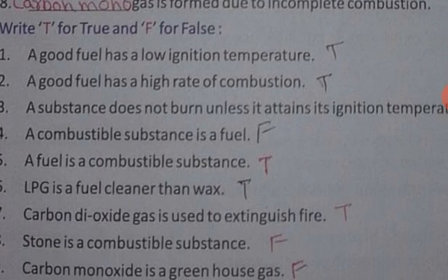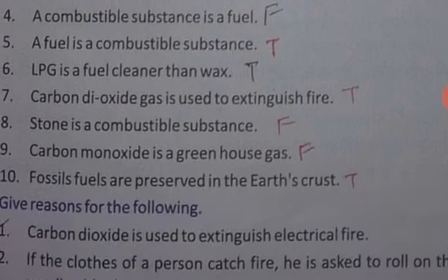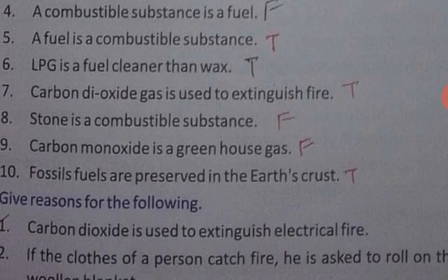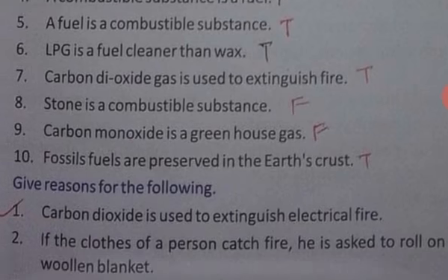True. LPG is a fuel cleaner than wax. True. 7. Carbon dioxide gas is used for extinguishing fire. True. 8. Stone is a combustible substance. False. Carbon monoxide is a greenhouse gas. False. Fossil fuels are preserved in the earth's crust. True.